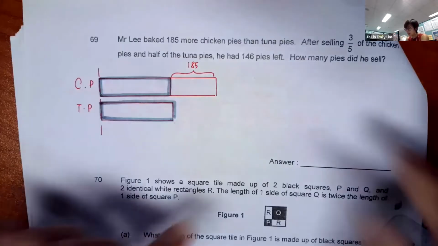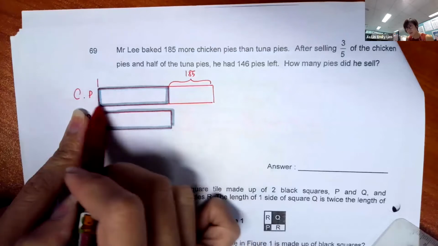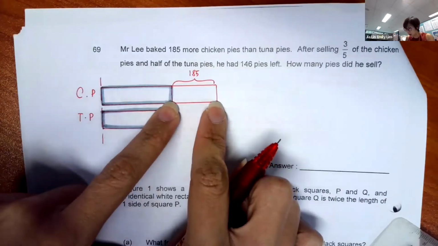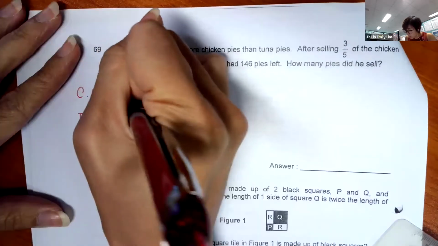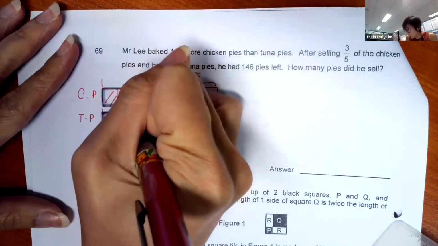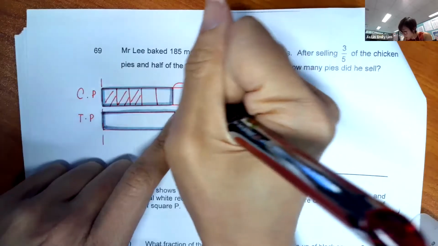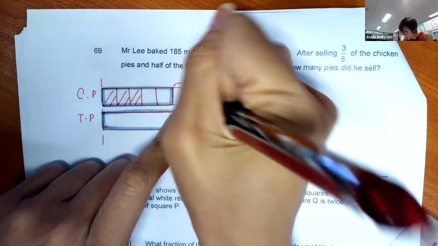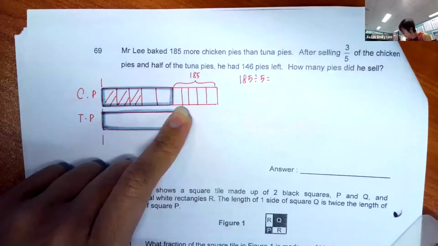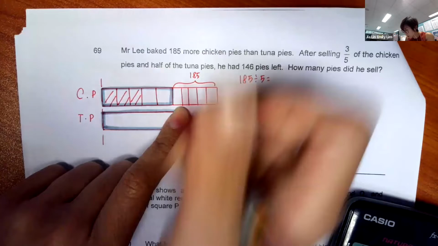Now, after selling 3/5 of the chicken pies, so 3/5 of this is 3/5 of the burgers and 3/5 of the fries. So I'm going to cut this into 5, and then I'm going to shade the 3 that was being sold, and 3/5 of 185. So I'm going to cut this into 5 as well. Okay, so 185 divided by 5 would be 37.